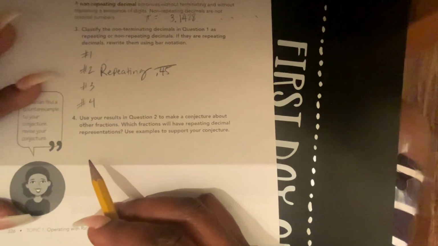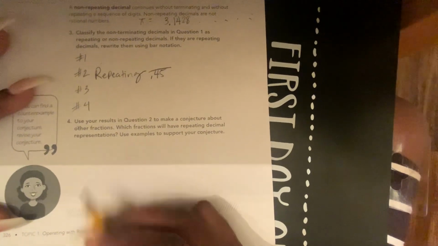I just want to see what you think about that. In 1/2, we know it's 0.5. It ends, it terminates, it does not repeat at all. 1/4, it ends, it doesn't repeat, it's terminating. Same with 1/5, same with 1/10. But some of these other ones, which you have to figure out on your own, of course, have some special patterns. So I want you to talk about the patterns in number 4.